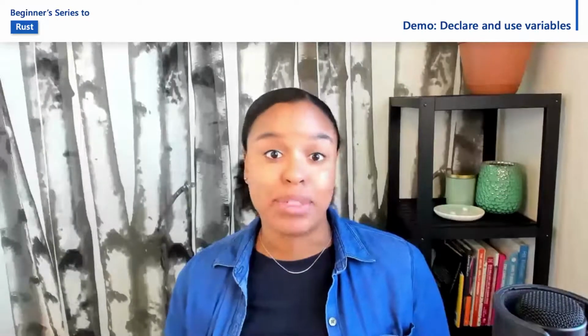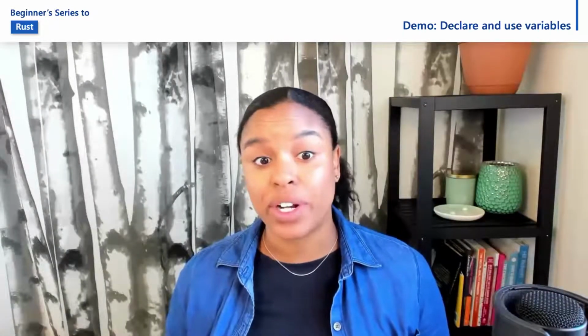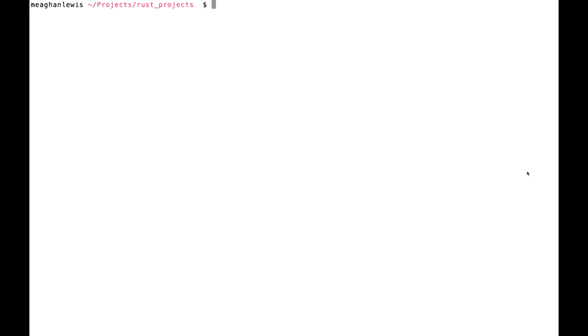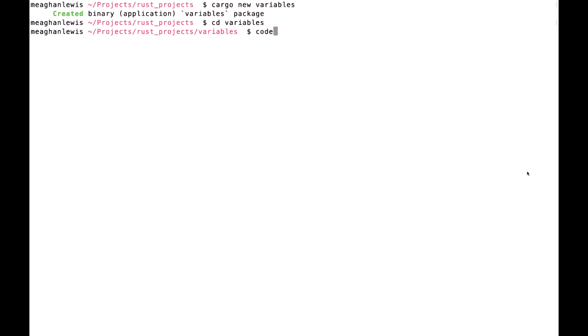Let's create a program to demonstrate how to declare and use variables. I'll start by making a new directory and project. I'll create this project inside of a Rust projects directory under my projects directory. At the directory location of your choosing, create a new project with cargo by running the command cargo new variables. When I run that command, I see that cargo created the binary application variables package. I will change directories to that new variables package now and open it in VS Code using the shortcut command code.